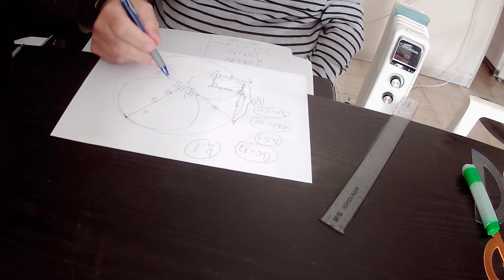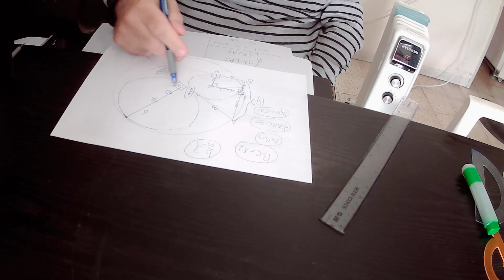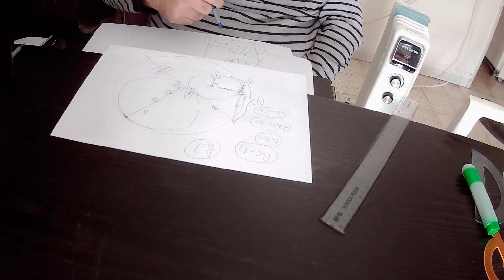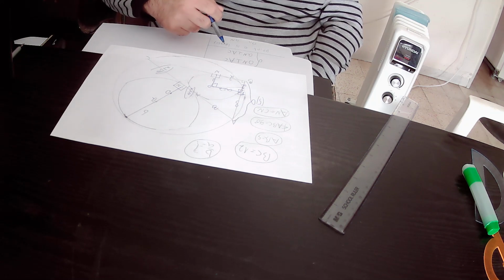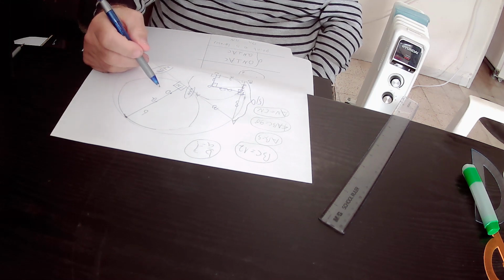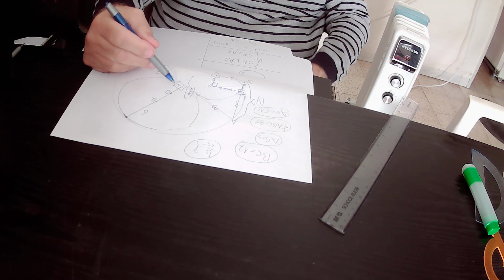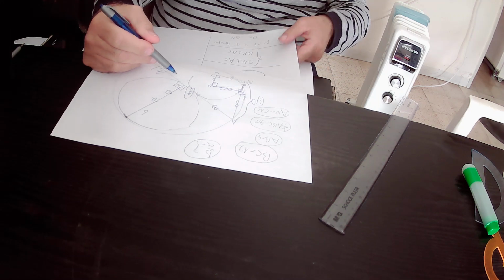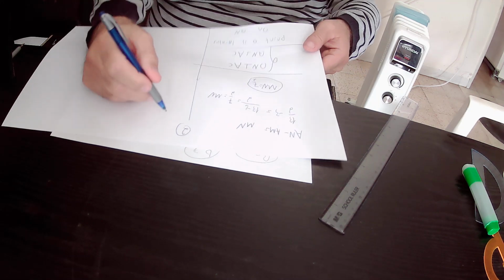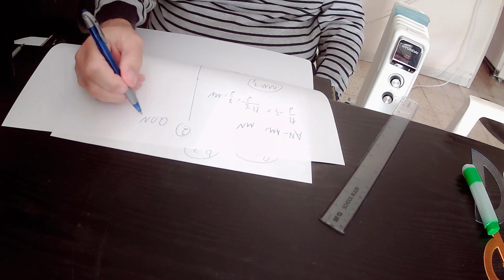This is point O, the center of the biggest circle, located on this radius QN, the radius of this circle. If point O is located on QN, it means that QON is one straight line. Line segment QON is one straight line.